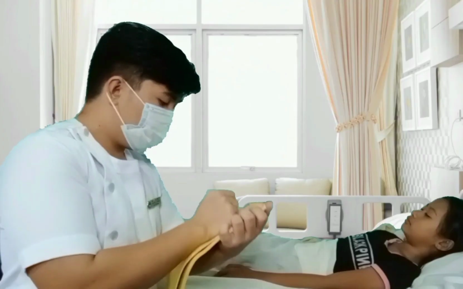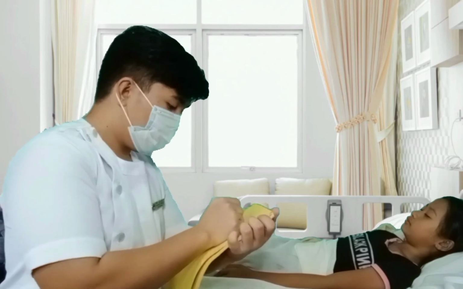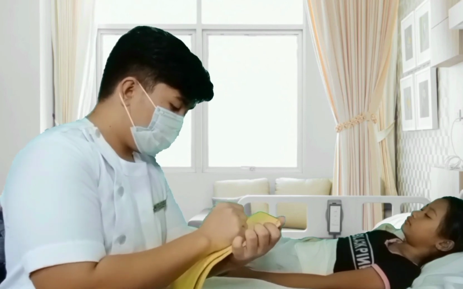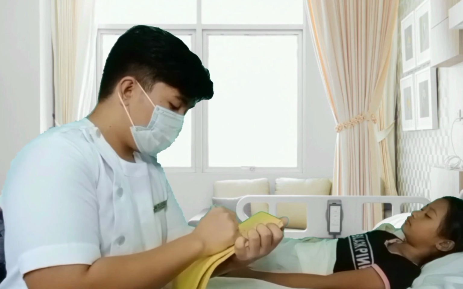Step 13. Document assessments on the health record. Documentation provides communication and coordination of care.